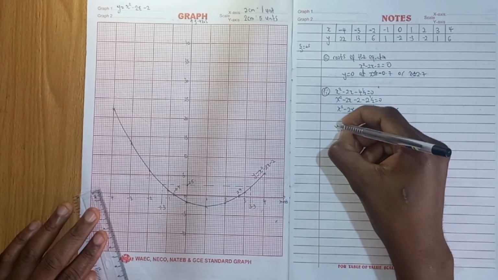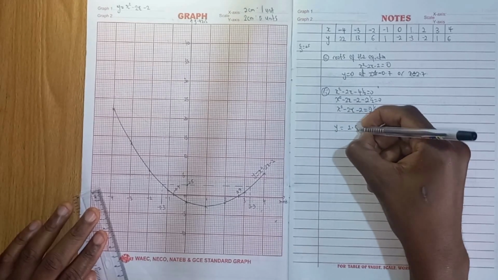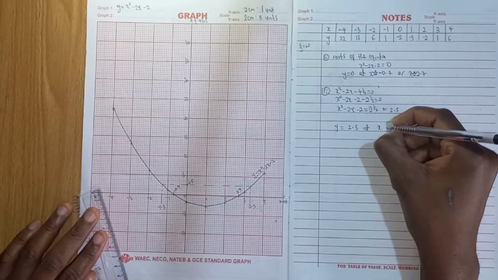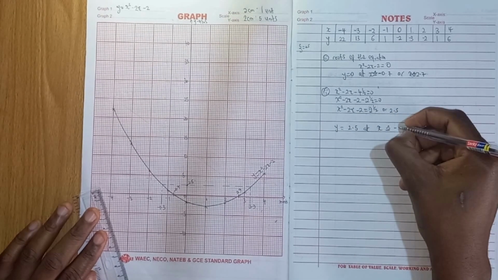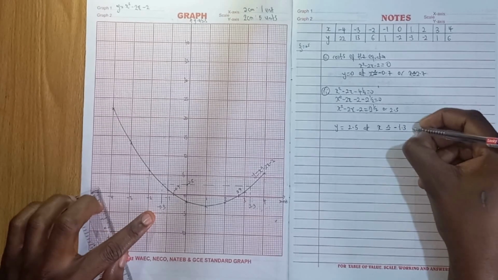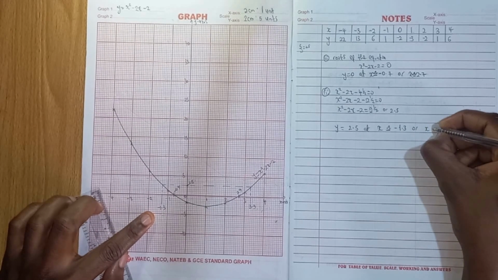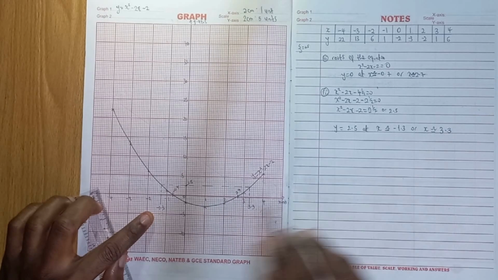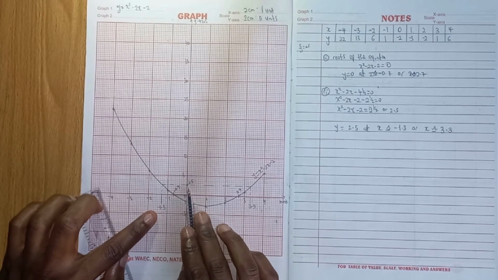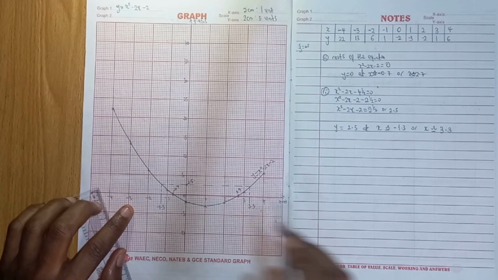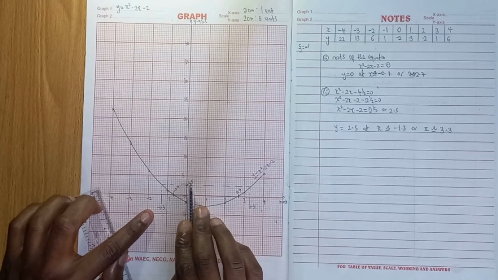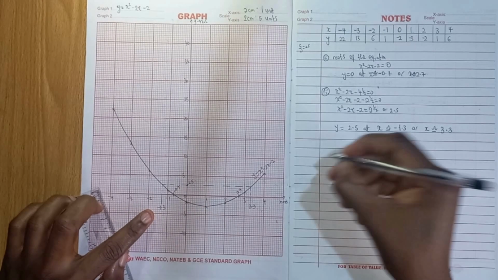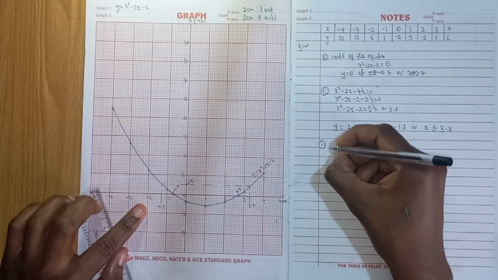So I could say y is equal to 2.5 at x is approximately equal to minus 1.3, or at x is approximately equal to what? 3.3. So it's either at this point or at this point. That is where we'll have our y to be equal to 2.5. Then the last question also is that we should find the line of symmetry.